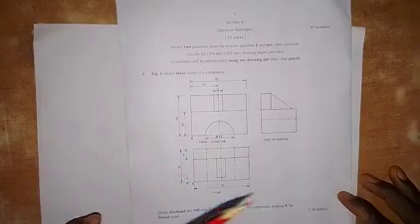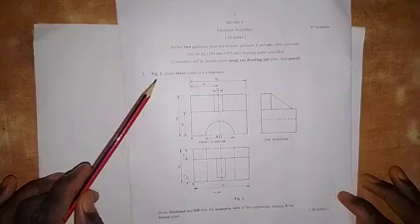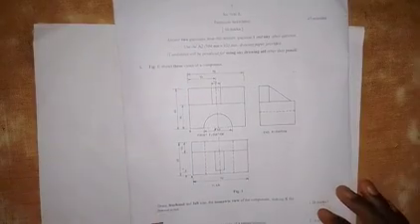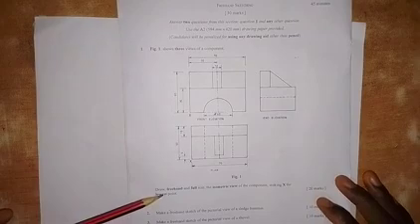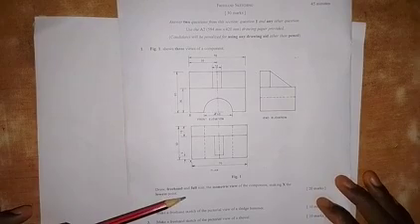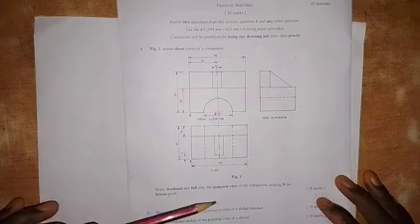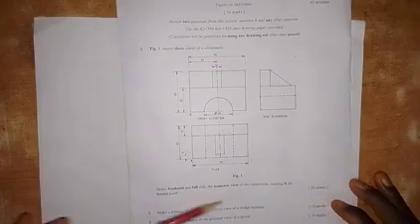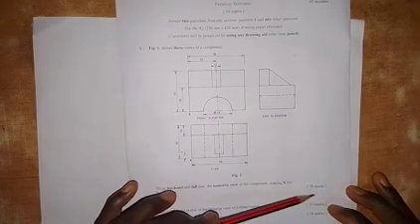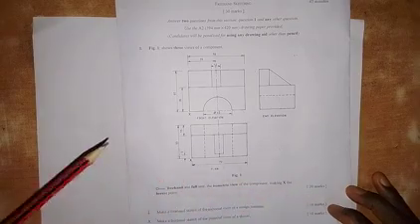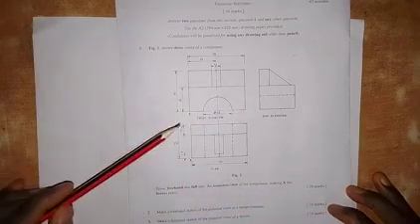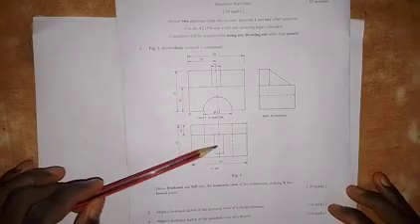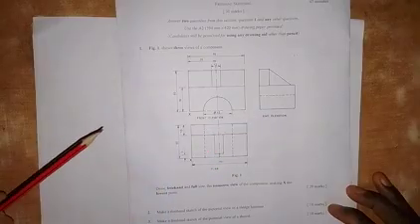Okay, so here we have that figure 1 shows 3 views of a component. Then we have a question that says: draw freehand and full size the isometric view of the component, making x the lowest point. So the solution carries 20 marks. Alright, so these are the 3 views. Here we have the front elevation, here we have the plan, and here we have the end elevation.